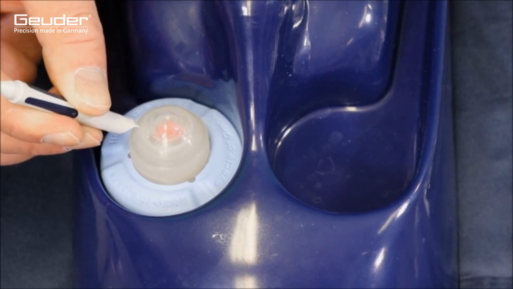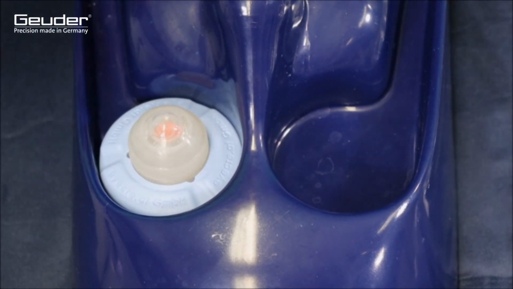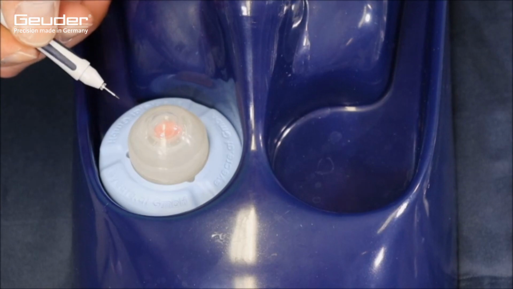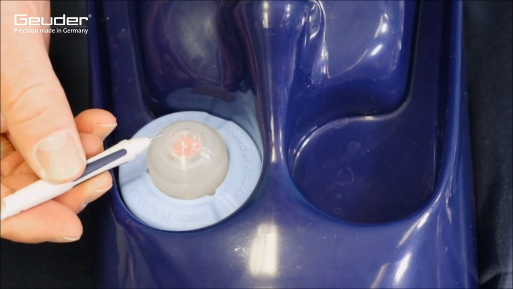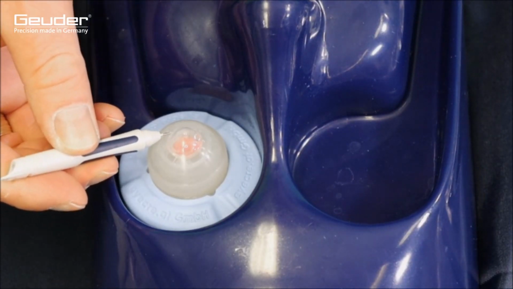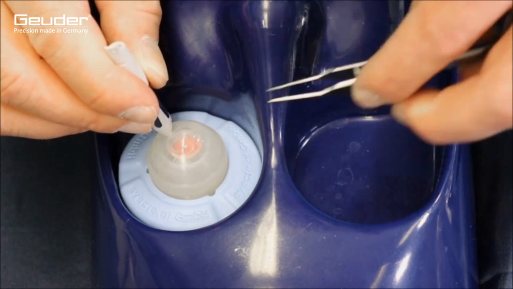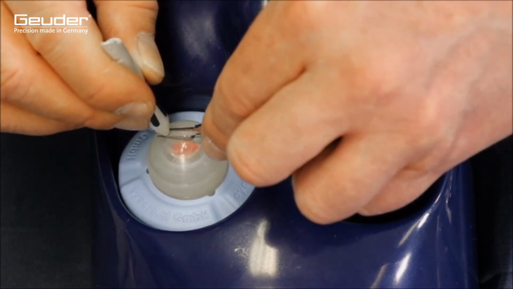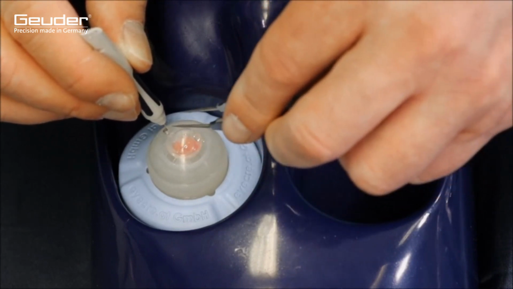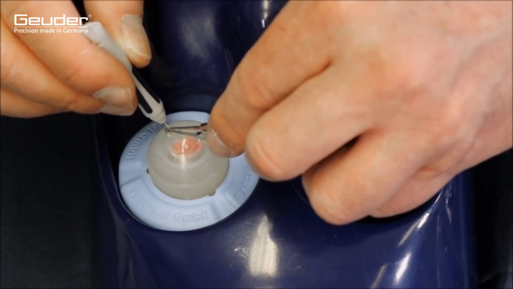The introduction of the trocar lance is initially carried out at an angle of 5 degrees until about half of the sclera thickness is reached. The lance is then raised to about 30 degrees to the sclera and the sclerotomy is finalized. The trocar port is secured with forceps and the lance removed.